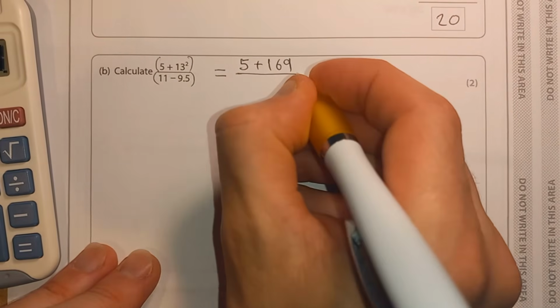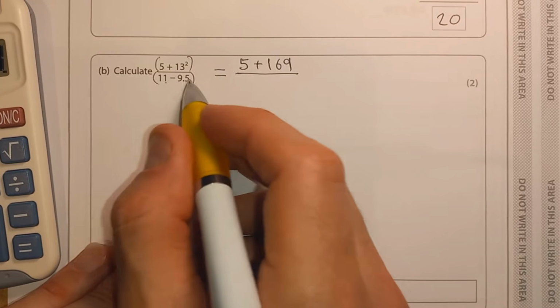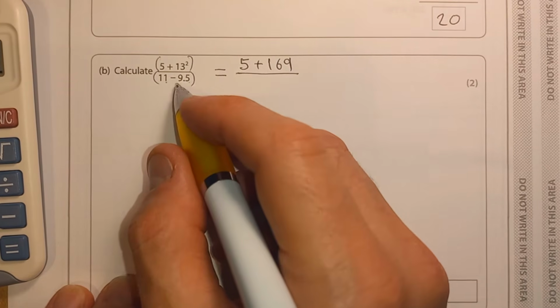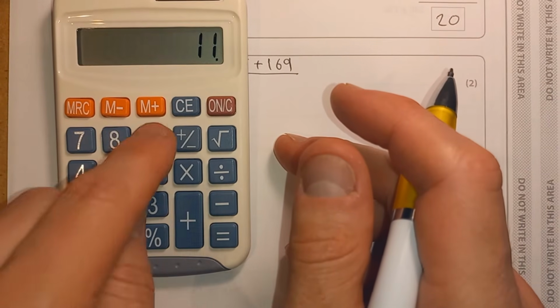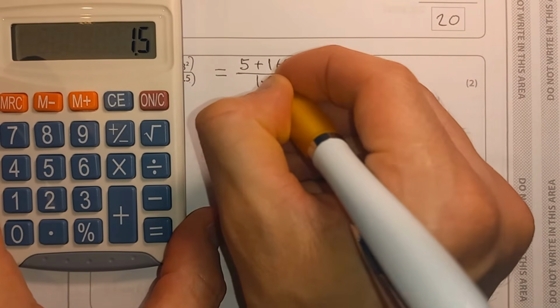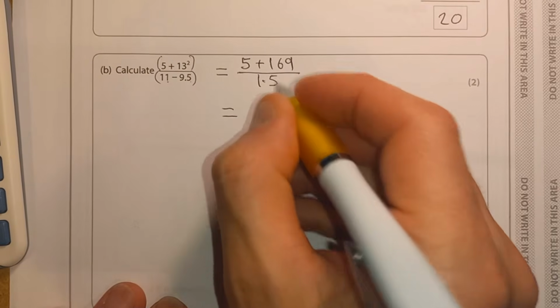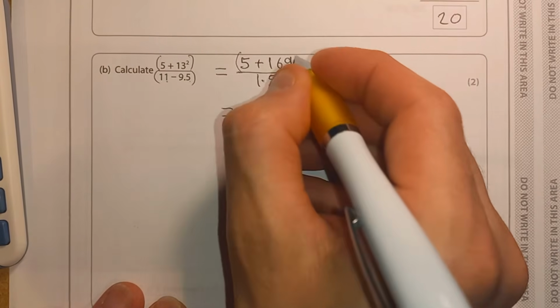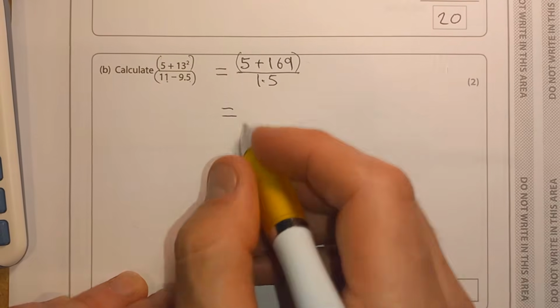Okay. At the same time, the bottom, because this is sort of in brackets, we can do this now. We don't need to wait for the answer to the top. So we can say 11 minus 9.5, we get 1.5. Now for the next step, we can't do the divide yet because we've still got these brackets up here, because it's still the top half of the fraction.